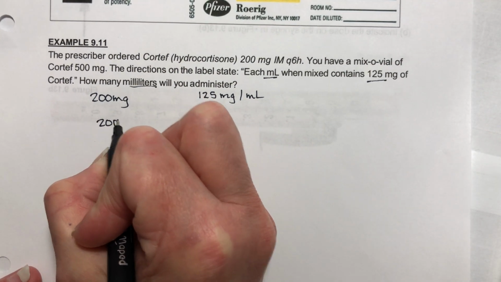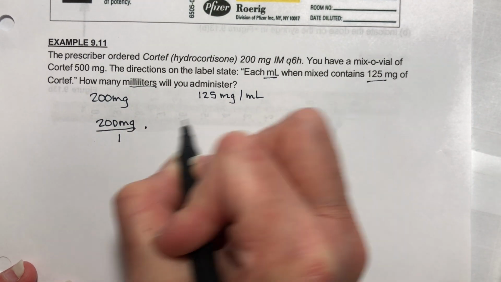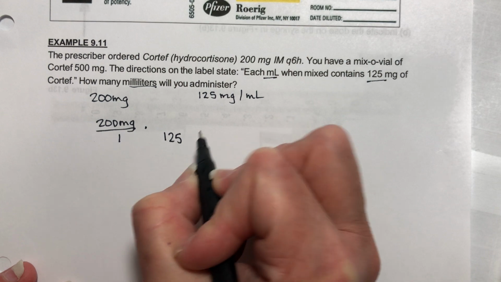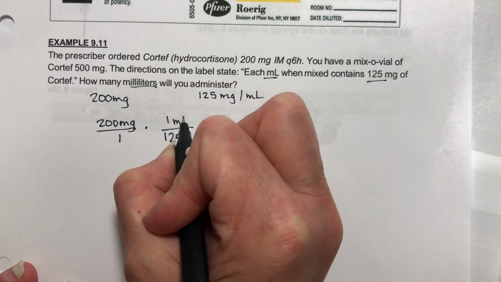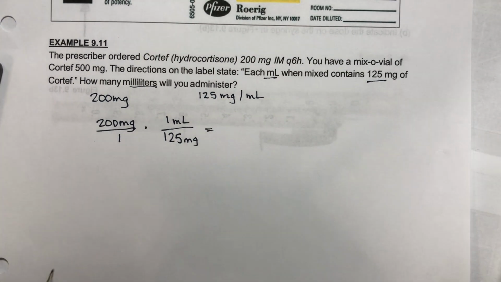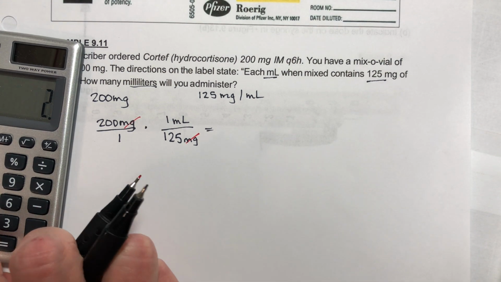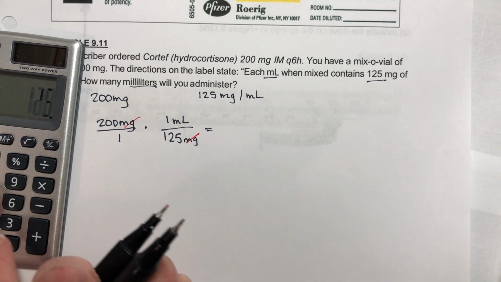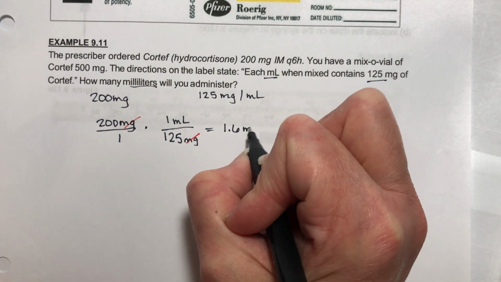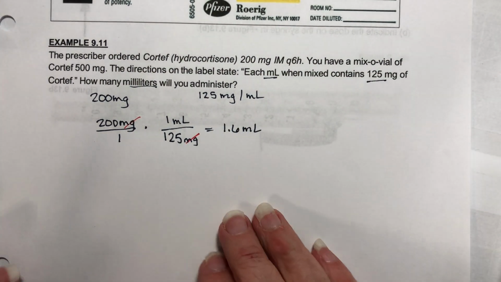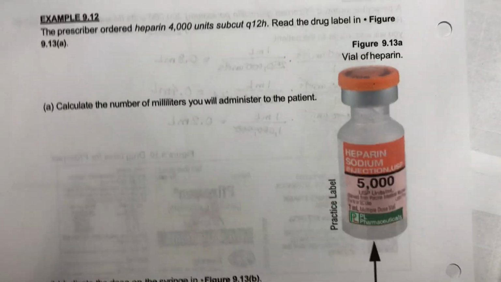Okay, how many milliliters will you administer? You take the 200 milligrams and put it over 1. I'm trying to get rid of milligrams, so I'm going to put the 125 in the bottom and put 1 milliliter in the top. Okay, your milligrams cancel out. You end up with 200 divided by 125, which is 1.6. So you should give 1.6 milliliters of that drug.